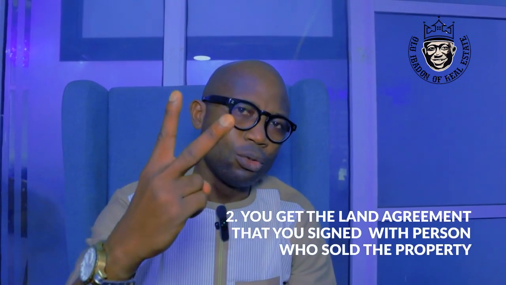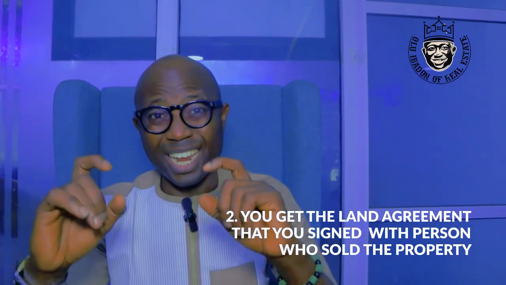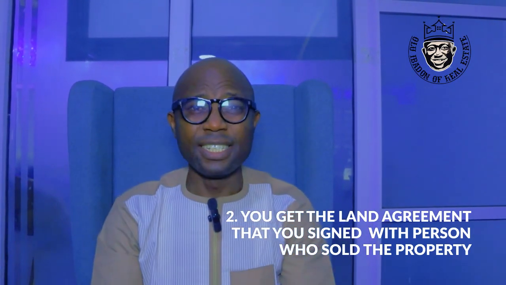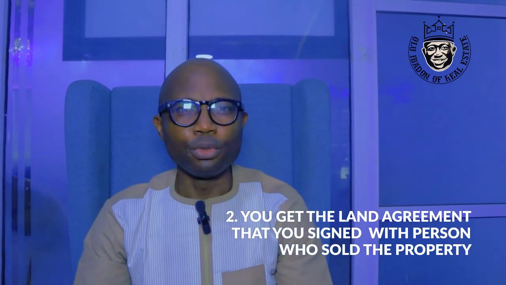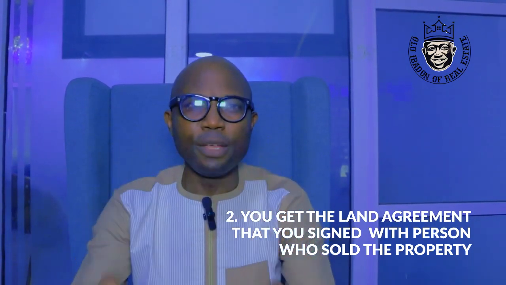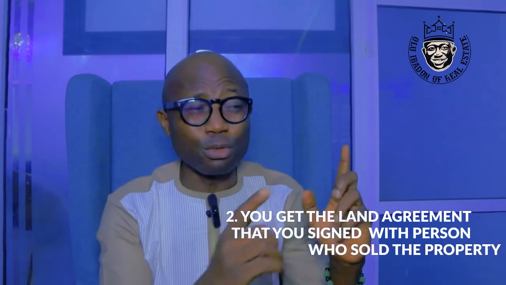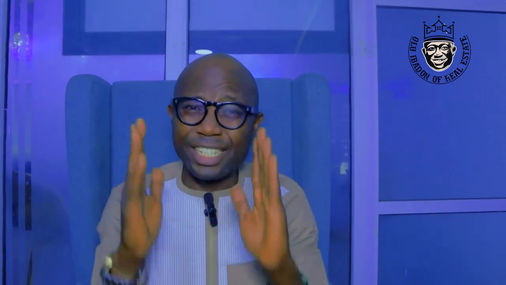So we go to number two next. Number two, an original copy of the land agreement that you signed with the person who has sold to you. Non-negotiable too. It is very, very important. So either the deed of assignment, deed of agreement, no matter what you call it, the agreement you signed with the person who sold that property to you.